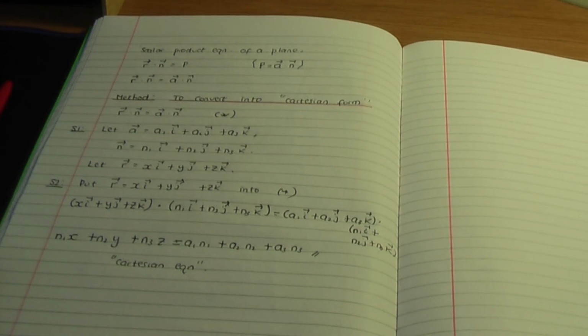That completes the video. In the next video, I'm going to go through the method in order to convert some equations in scalar product form into Cartesian form.